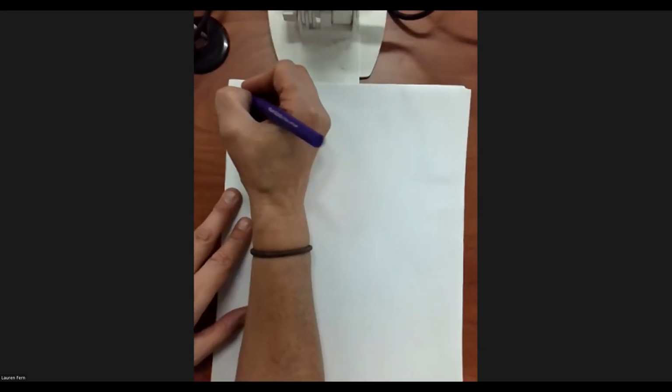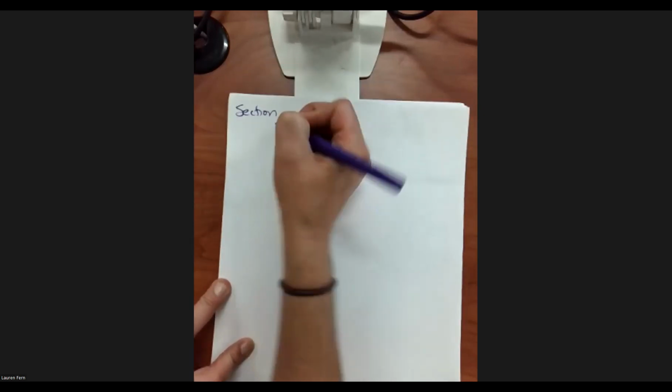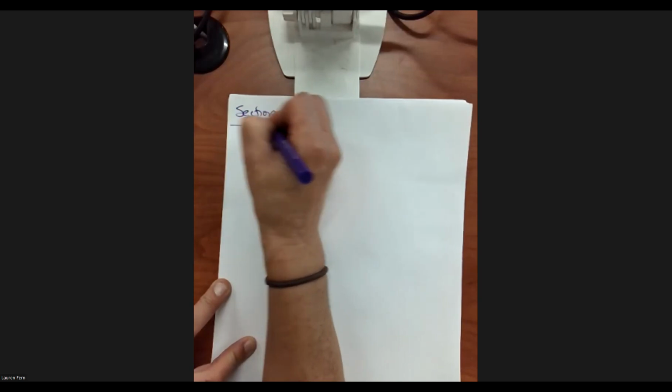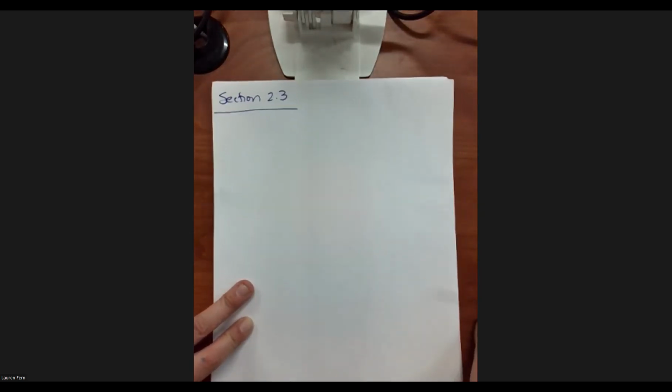All right. So why don't we jump into section 2.3? What I'm going to do is just work through several examples.